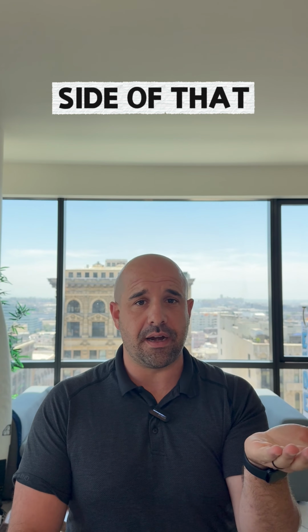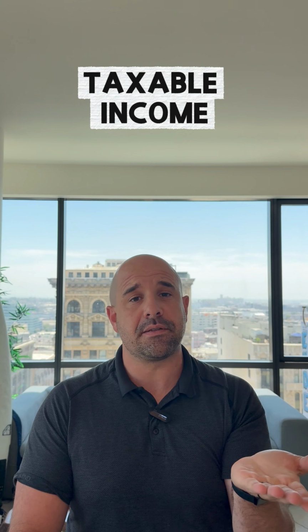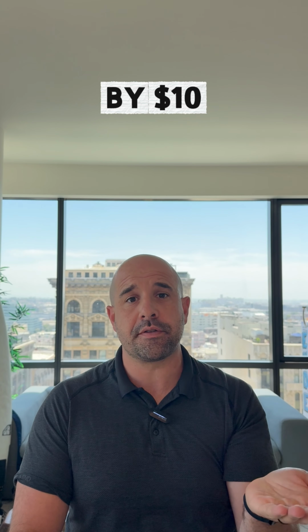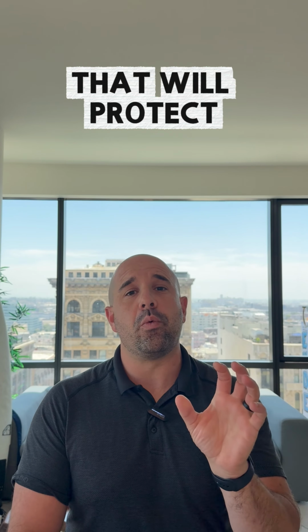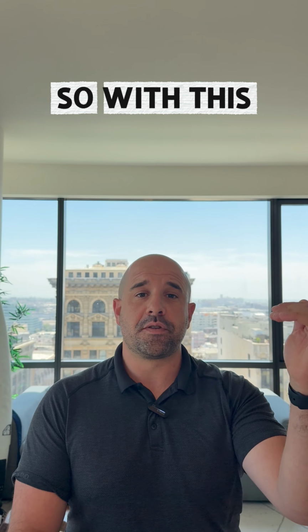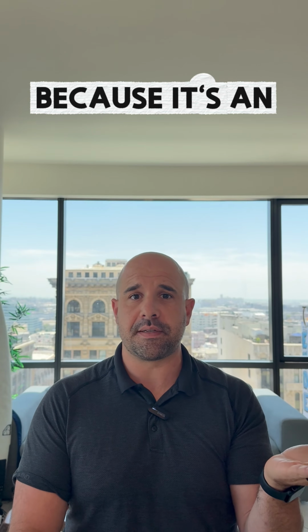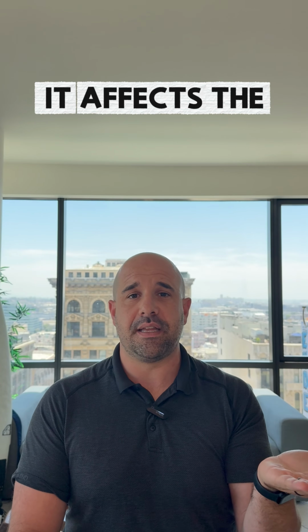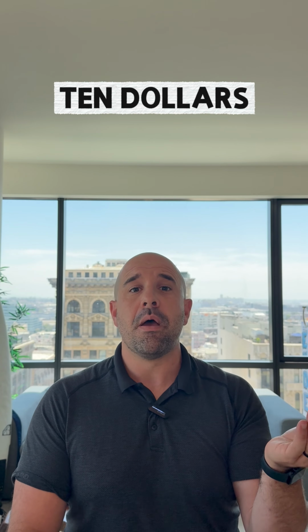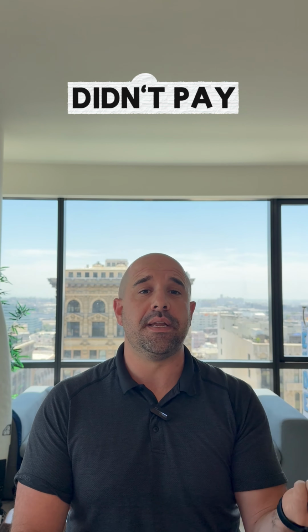However, the other side of that is that because we've reduced the amount of taxable income that we have by $10, we're actually creating what's called a tax shield. A tax shield is a certain amount of expense that will protect you from paying taxes as a result. So with this $10 reduction in taxable income, because it's an expense, yes, it affects the net income by $10, but we'll have an offset of tax that we didn't pay.